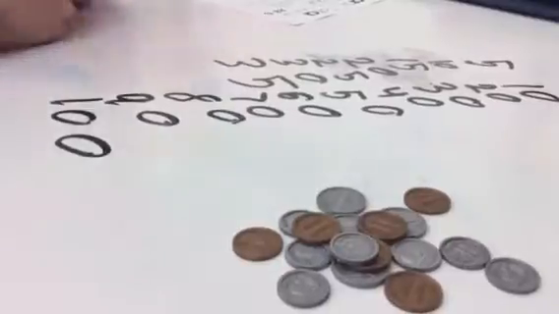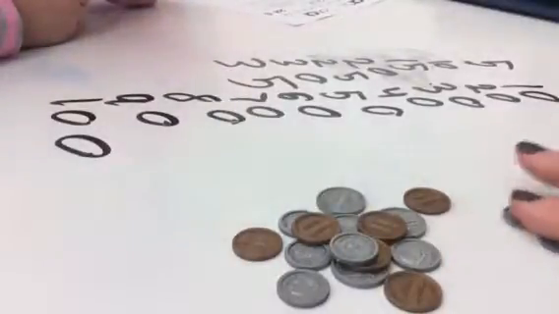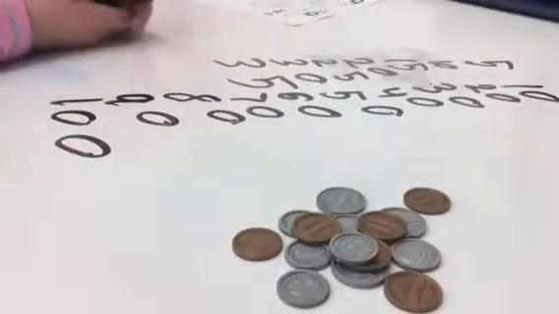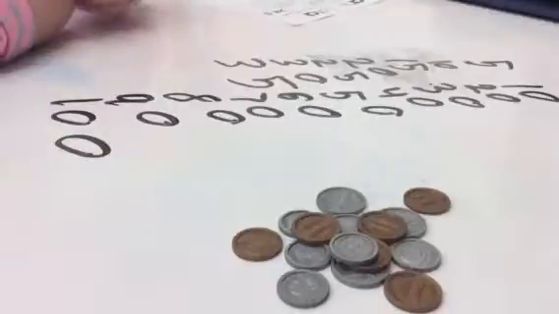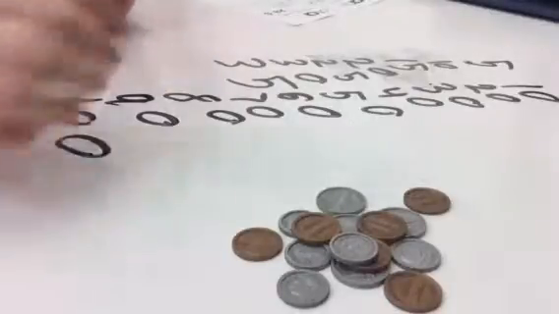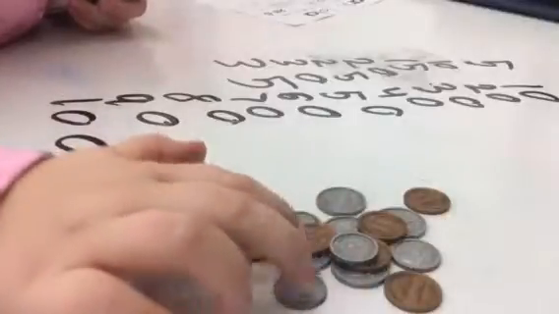Engel has this pile of money here. So let's separate the dimes, which are worth 10, right above the 10 column, and then separate the nickels over by the 5 column. Can you do that?